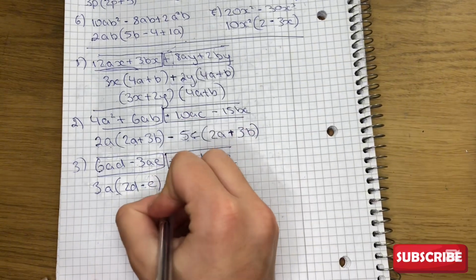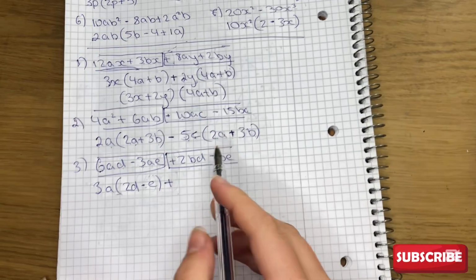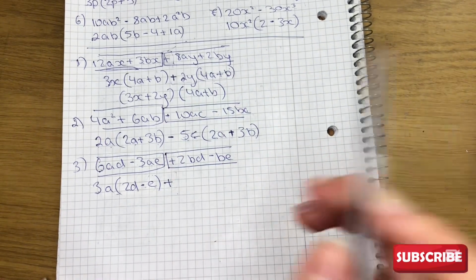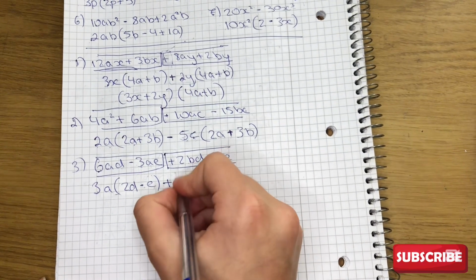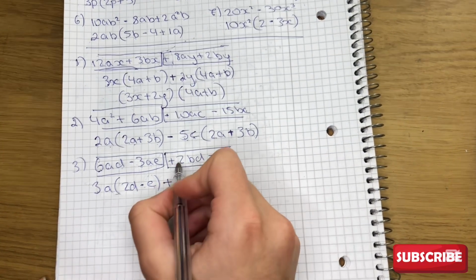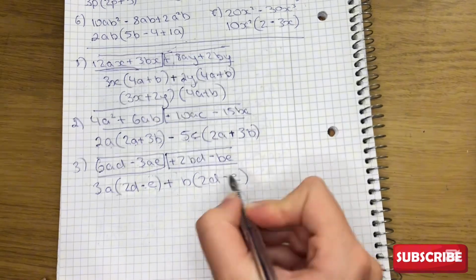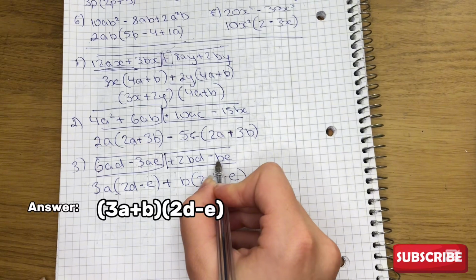Now we're going to add our plus, and as you can see here, no number is common, and that's perfectly fine. What letter is common though? B. So B is going to be outside the bracket. 2 and D are the only ones left. Minus E. So B multiplied by 2D is 2bd. B multiplied by minus E is minus BE.